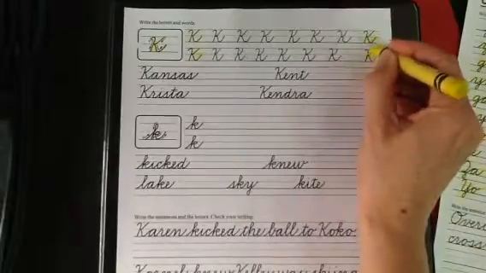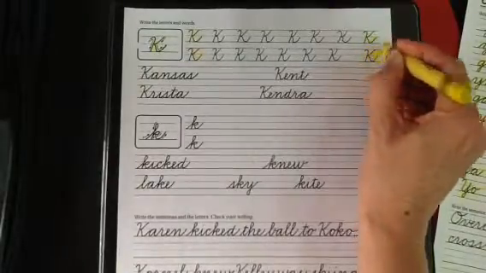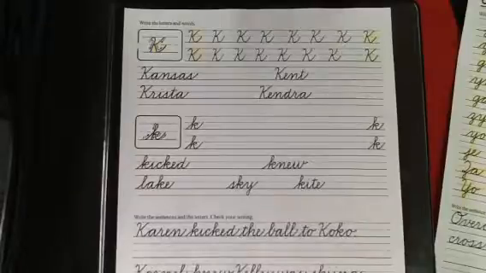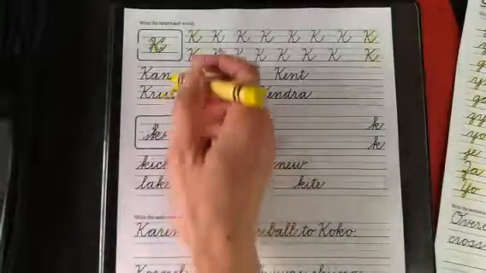Highlighter, trace this last one just to make sure I'm still on track as far as the way it should be created and the way it should feel when I draw it.